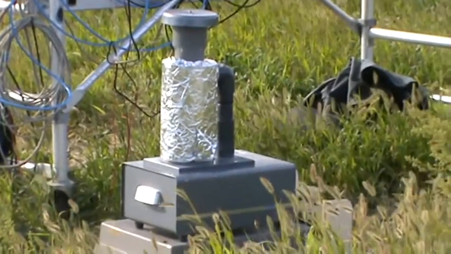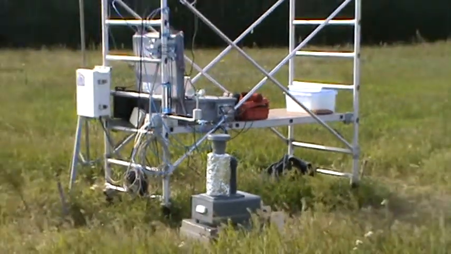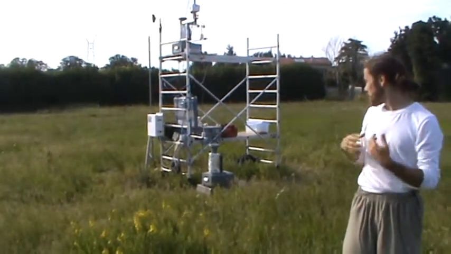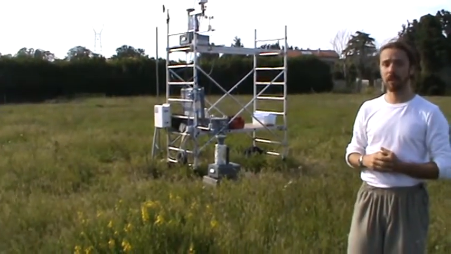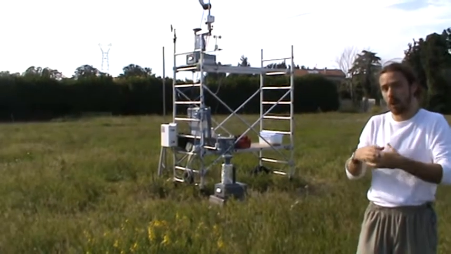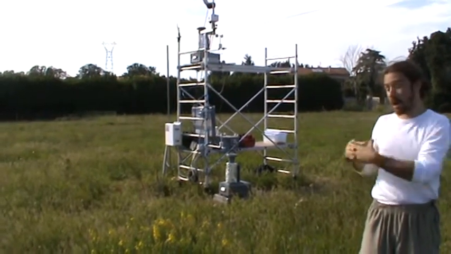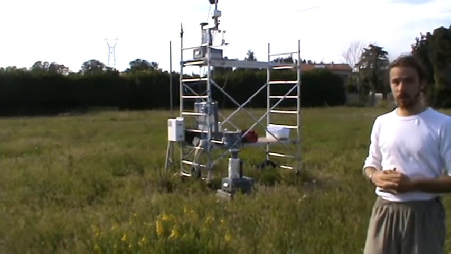That's a Burkhardt sampler, right? Yes, exactly. This is a high volumetric sampler that samples air at 15 liters per minute and gives me a count of colonies on a petri dish that is installed within the sampler.